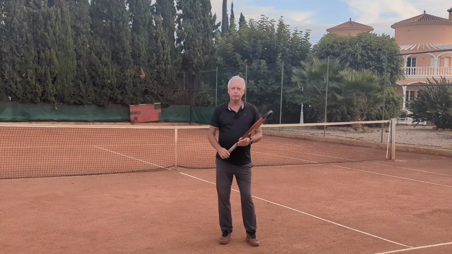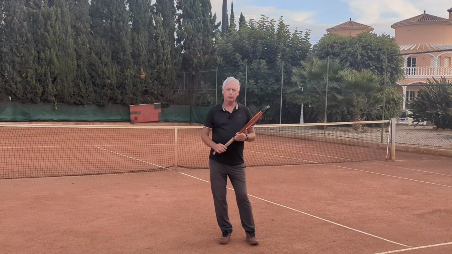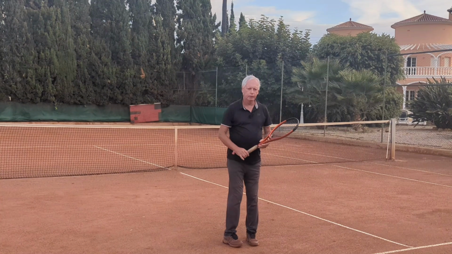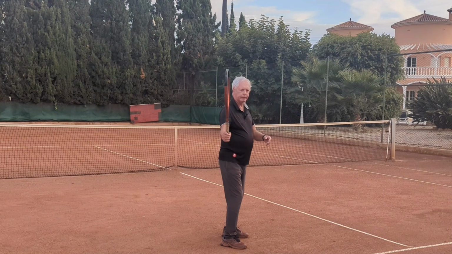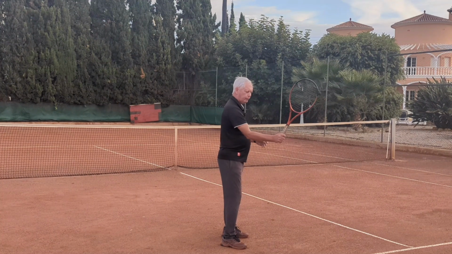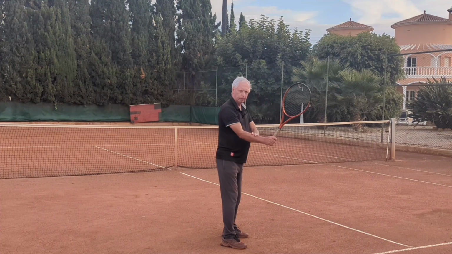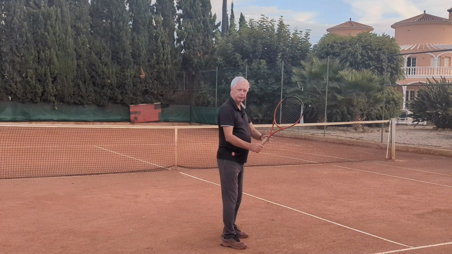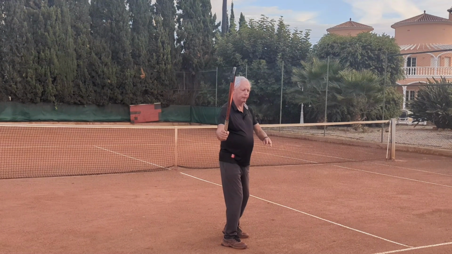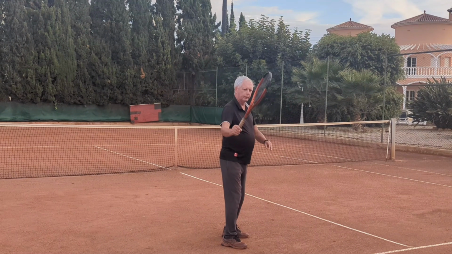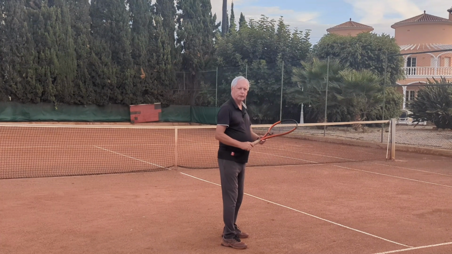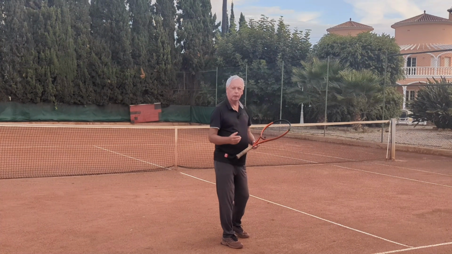The reason it creates power is that the racket will actually overtake the arm. You see, if the racket is always projected ahead of the arm, then the speed of the arm dictates the speed of the racket. If the racket lags behind and then overtakes, then the racket speed is considerably in excess of the speed of the arm. The bigger the stroke, the greater the difference in acceleration.